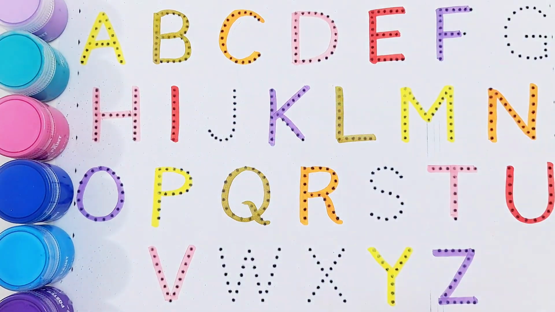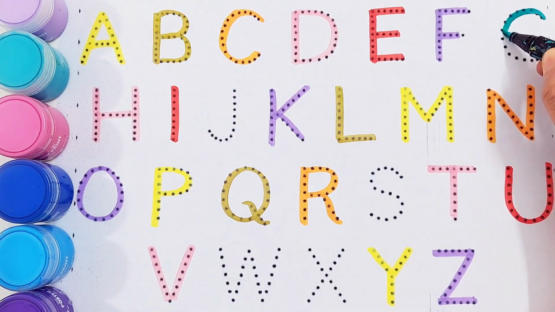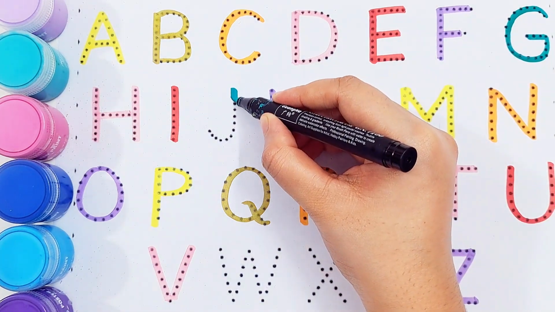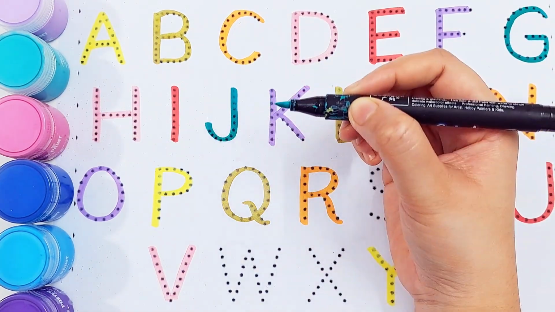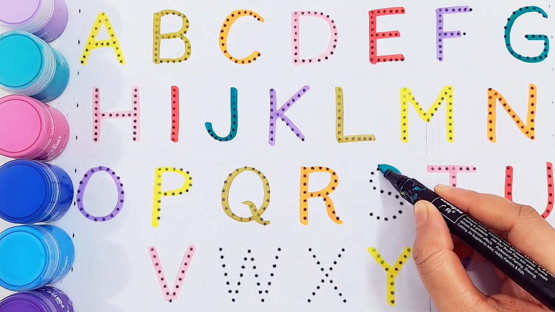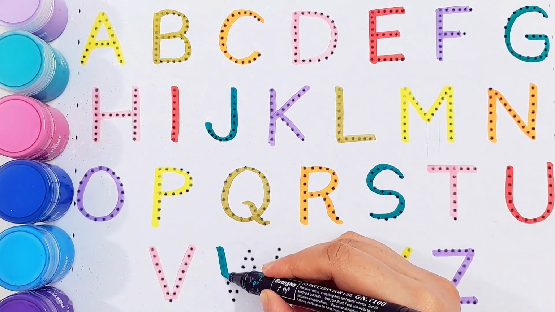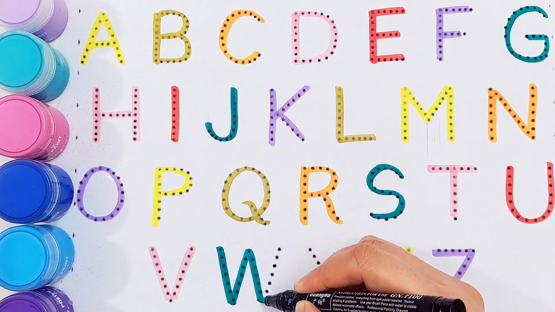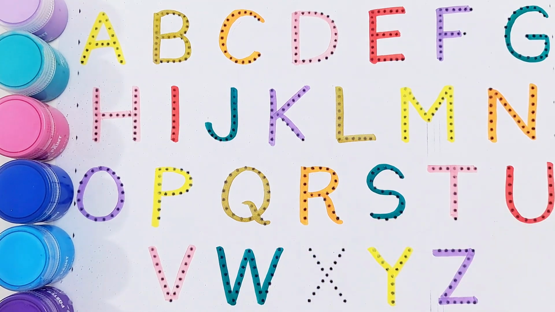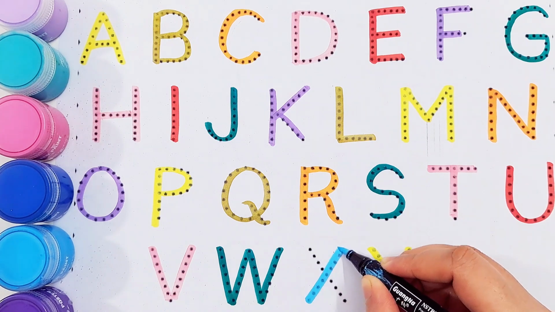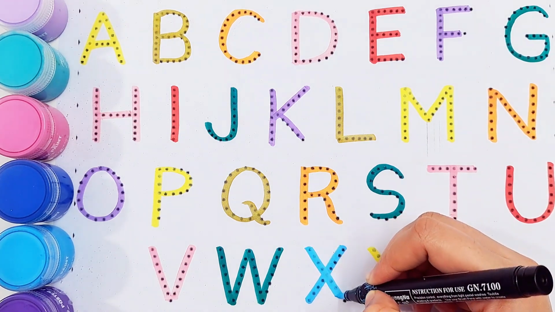Green color. G for ghost. J for jackfruit. S for ship. W for window. Blue color. X for xylophone.